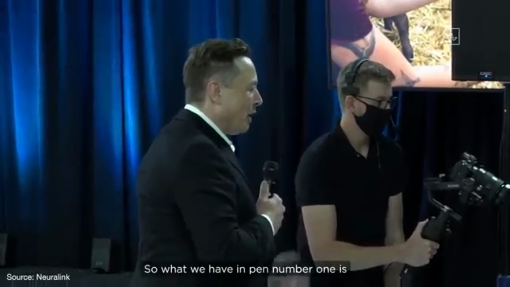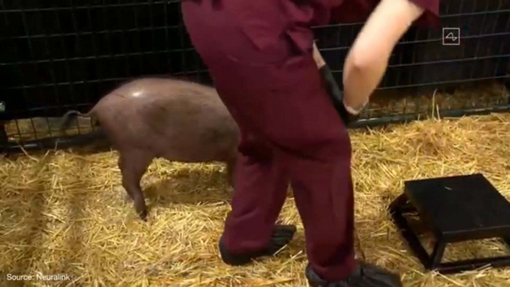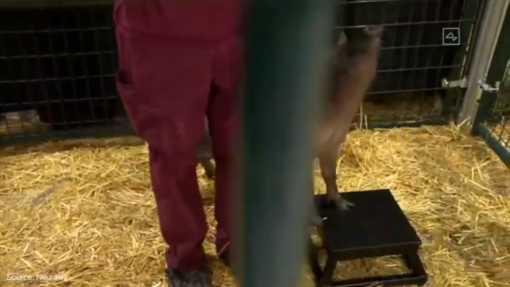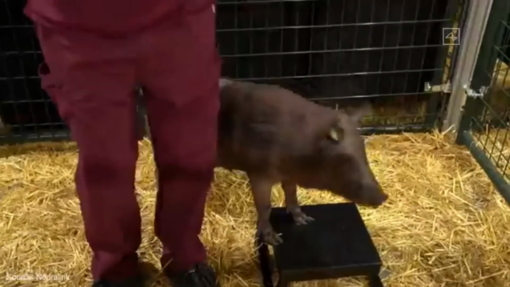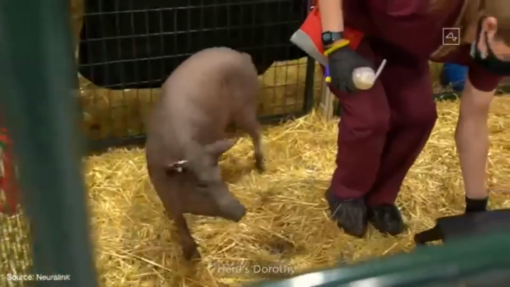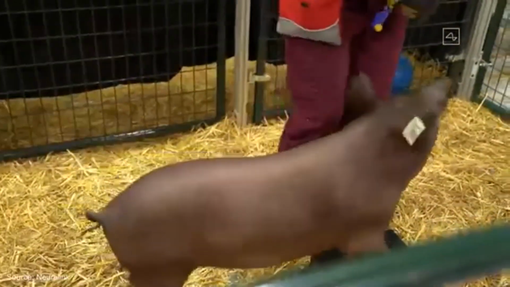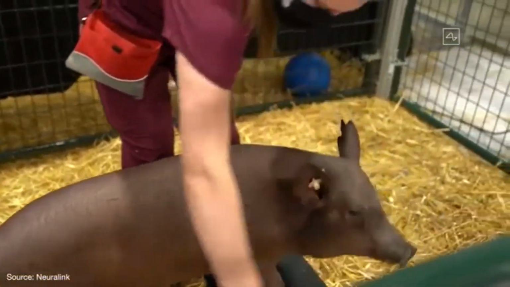So what we have in pen number 1 is Joyce. Joyce demonstrates what a normal pig is like without Neuralink. So here's Dorothy. Dorothy used to have the device, but no longer, and she appears to act just like Joyce.